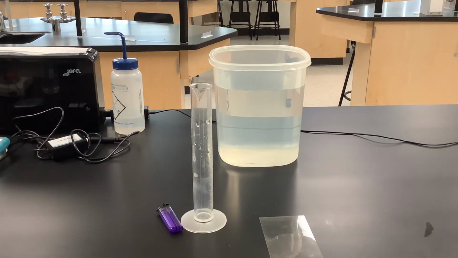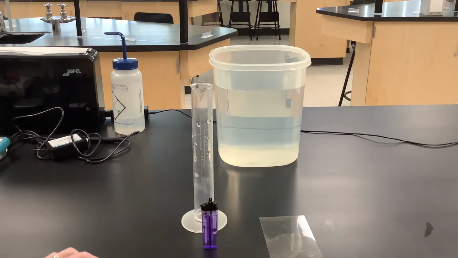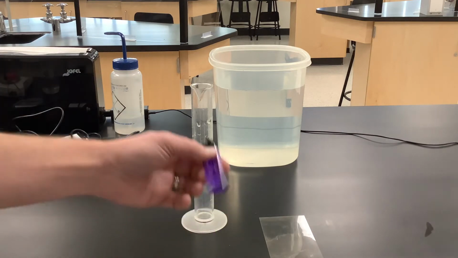Okay guys, here we go. Today the goal is to try and find the molar mass of butane. So butane is the chemical that we find inside of cigarette lighters.